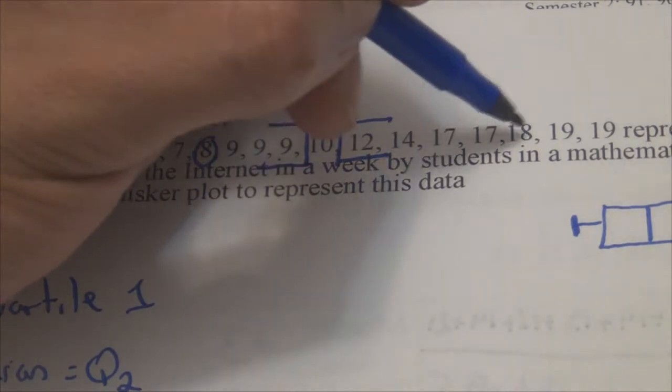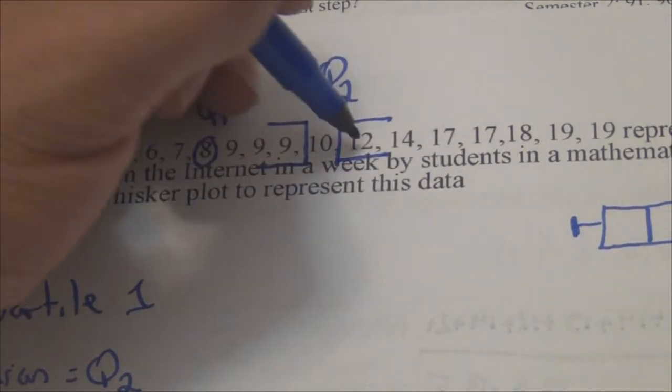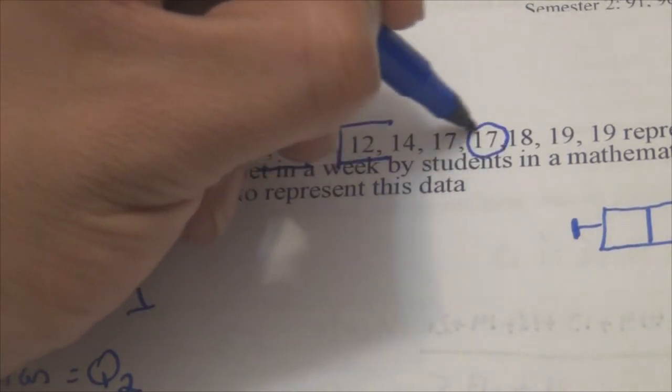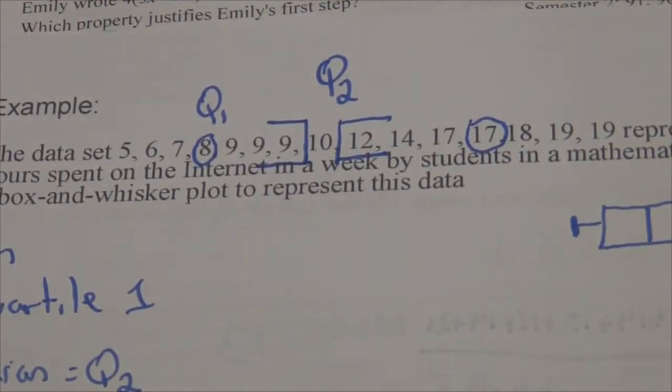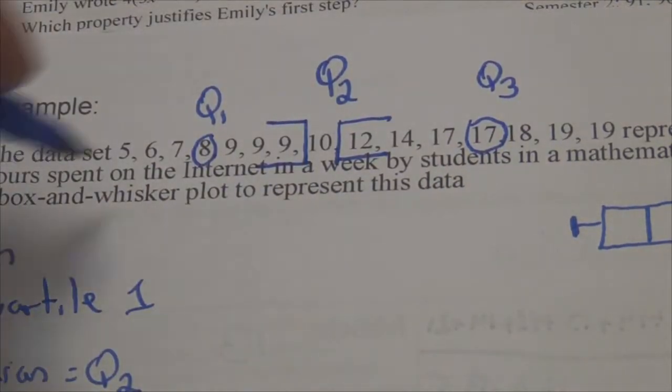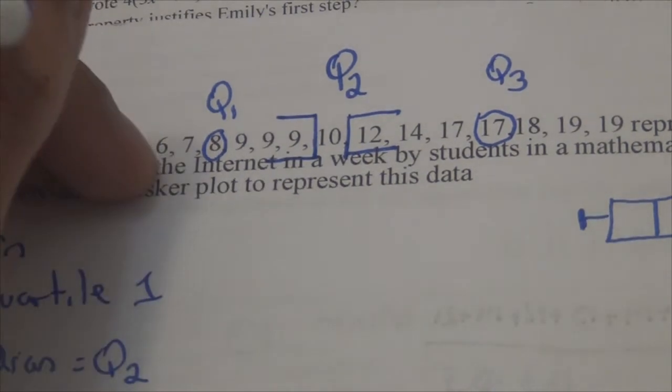1, 2, 3, 4, 5, 6, 7. So the median is 1, 2, 3, 1, 2, 3, and this is the median. See that? This is quartile number 3. Now we're lucky that the numbers are in order. If they were not in order, we would have to put them in order.